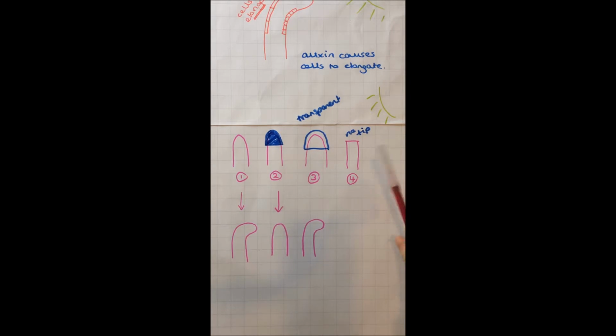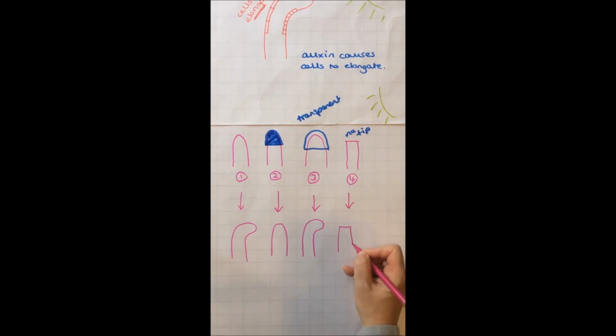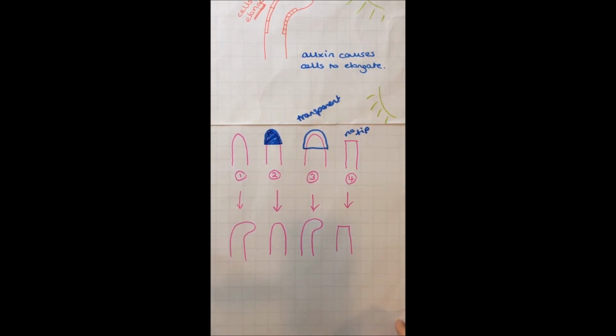And of course now, because we don't have the tip, we don't have any auxin. So again, nothing is going to happen to that shoot. It's not going to bend at all because there's no auxin present.